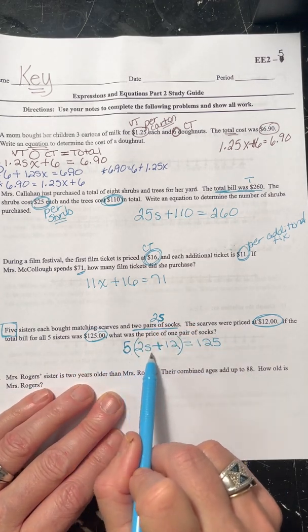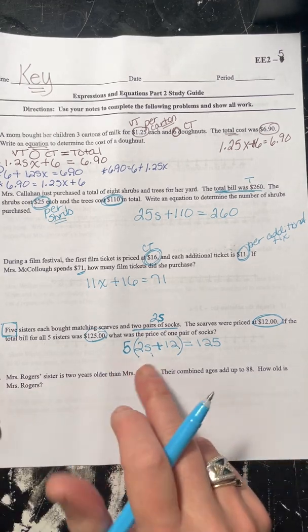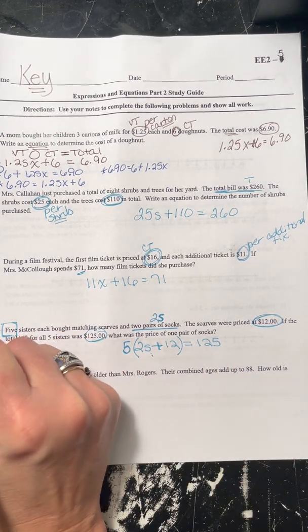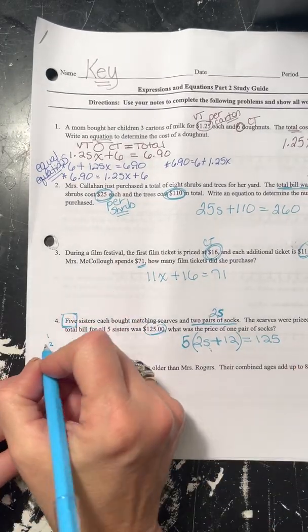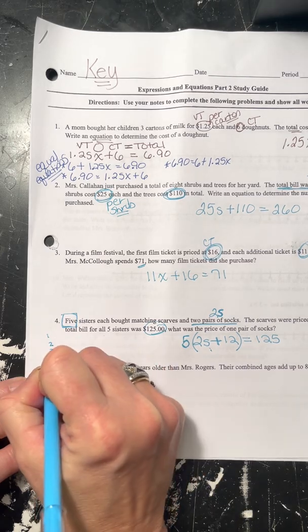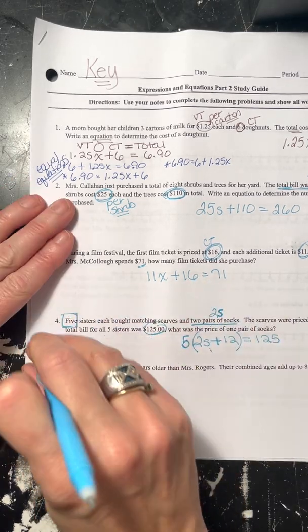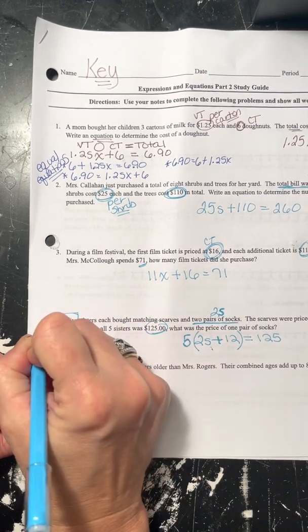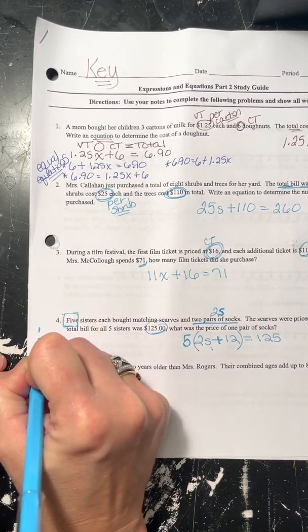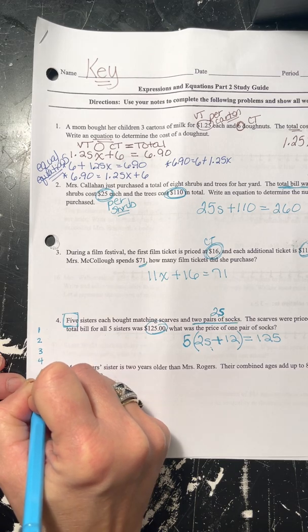You've got 5 sets of these. Think about it this way. We've got sister number 1, sister number 2, sister number 3, sister number 4, sister number 5.